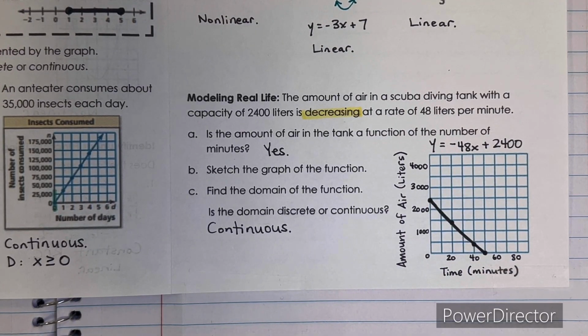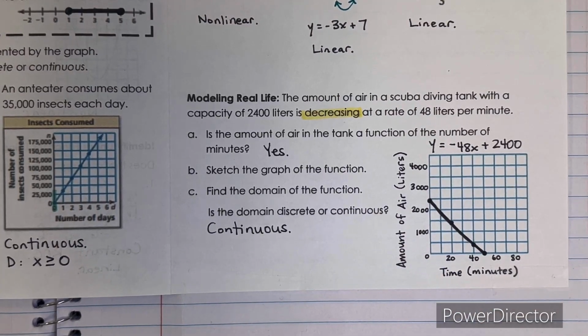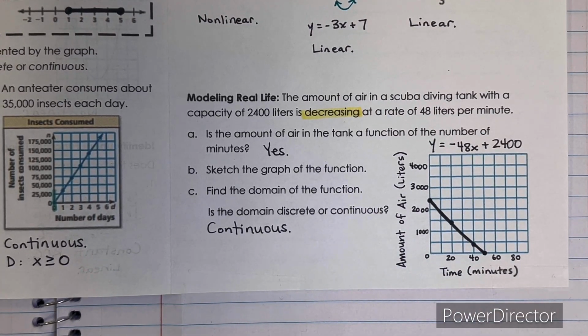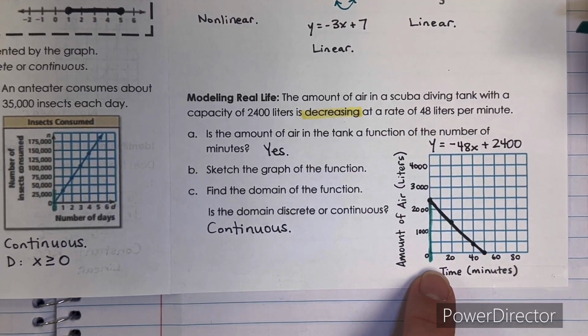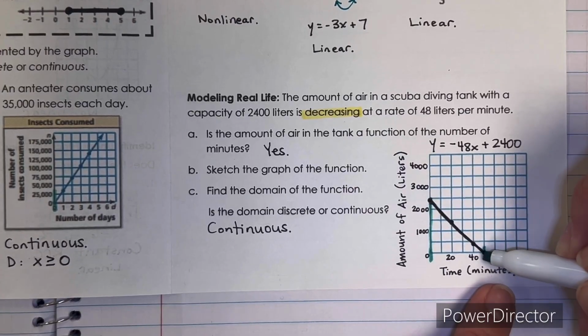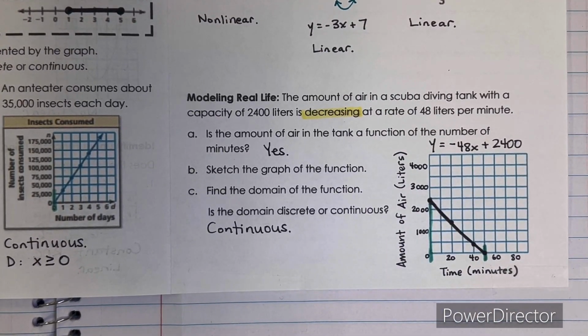The domain, remember, is the x value, okay? So we're talking about time, and so if I'm going to do my little trick where I highlight the beginning and the end, it starts here at 0, so it's 0 minutes, and it runs out right here at 50 minutes. That means the time frame that I've got to use this scuba tank is anywhere between 0 and 50 minutes. I better be above water and breathing oxygen at that 50-minute mark.